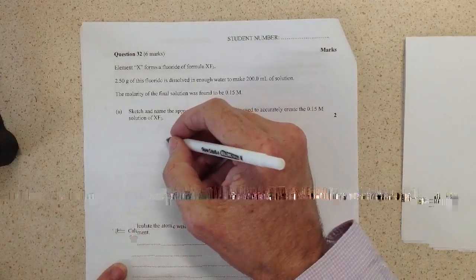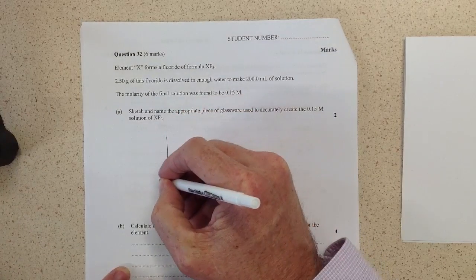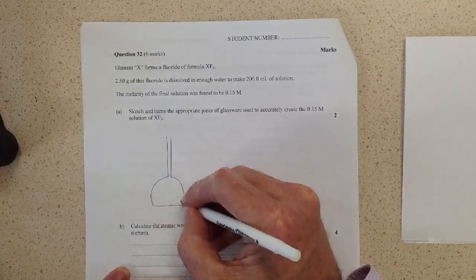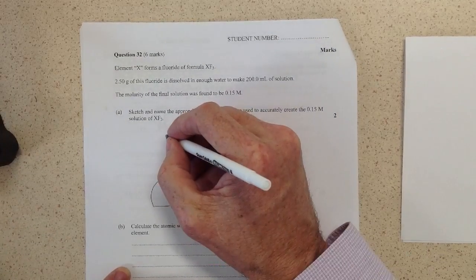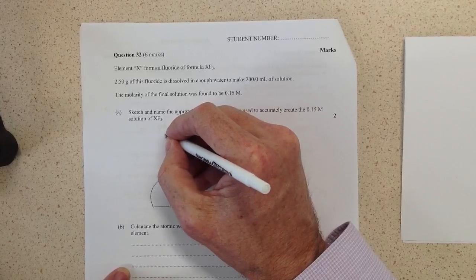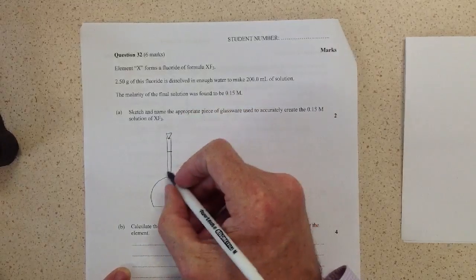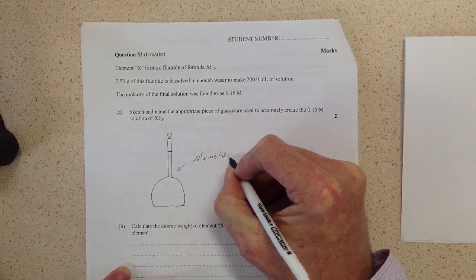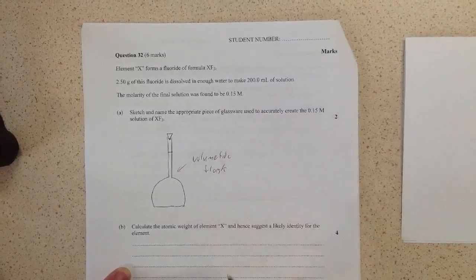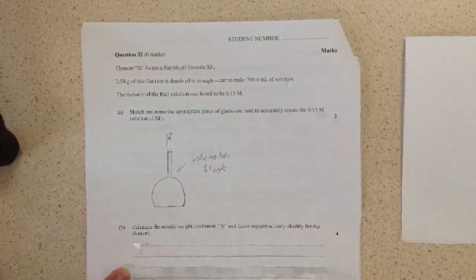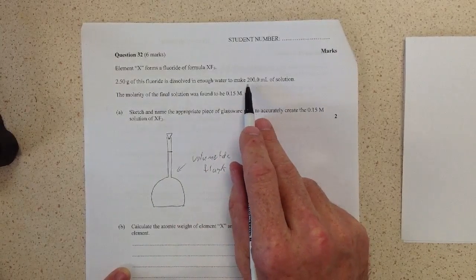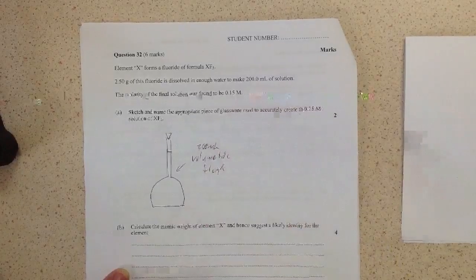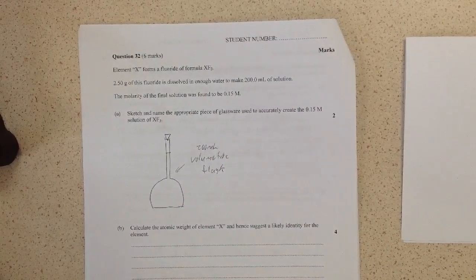So we have a volumetric flask with a stopper. We want 200 mL, so this would be a 200 mL volumetric flask.